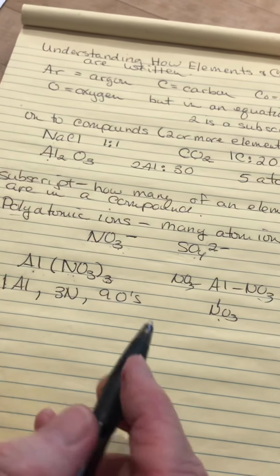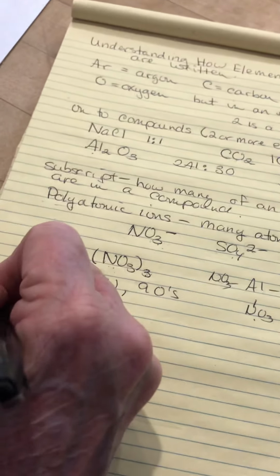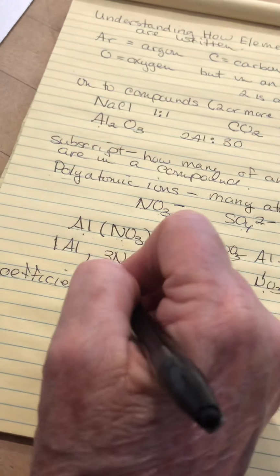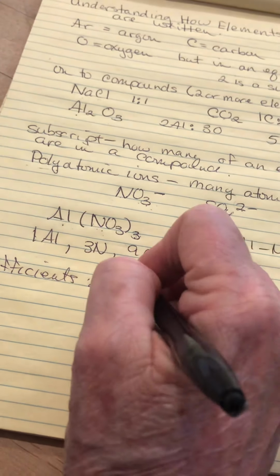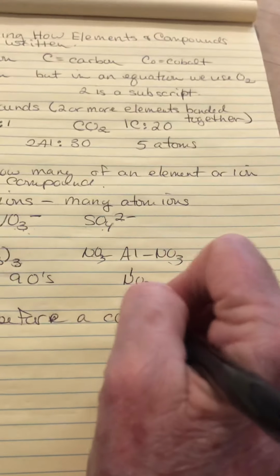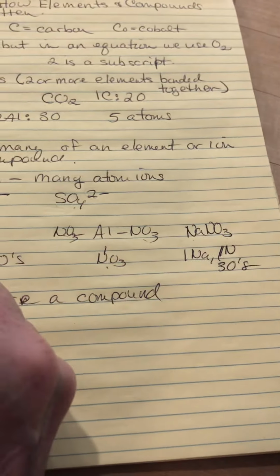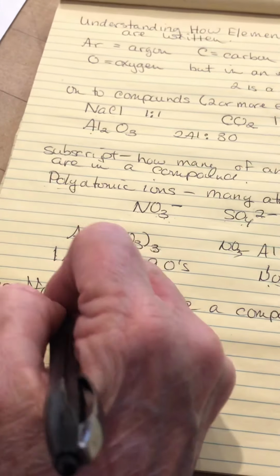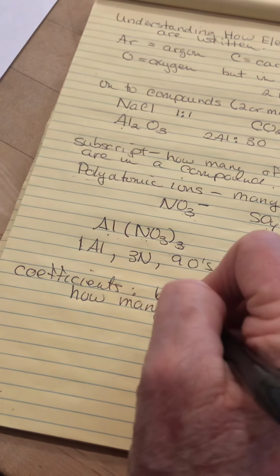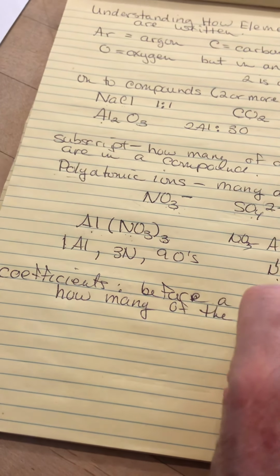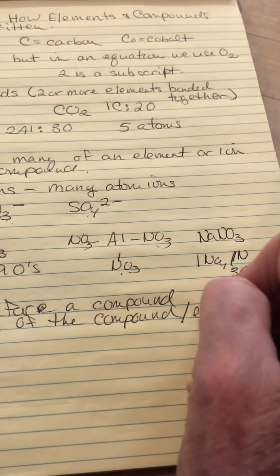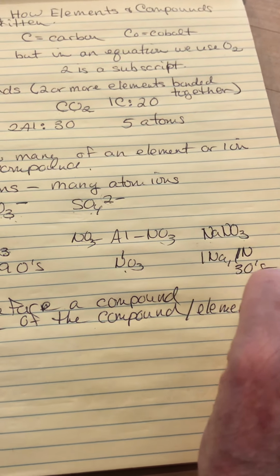Lastly, we're going to talk about coefficients. Coefficients go before. You see them before a compound or an element, and they tell you how many of the compound or element you have.